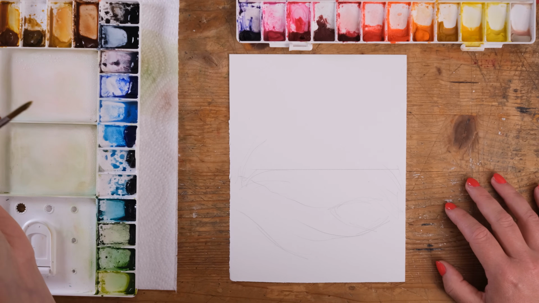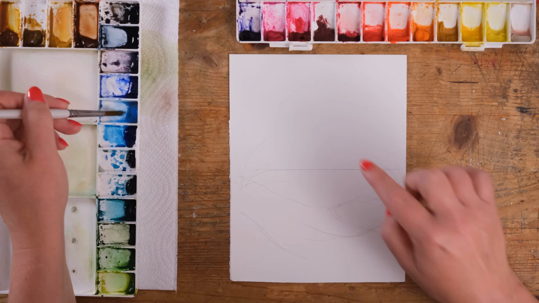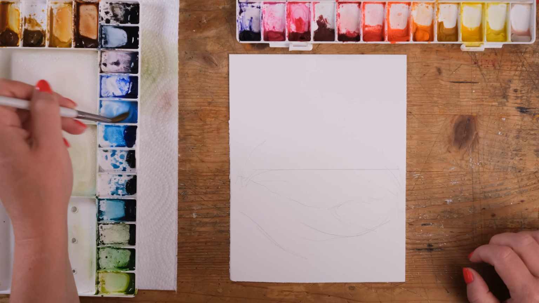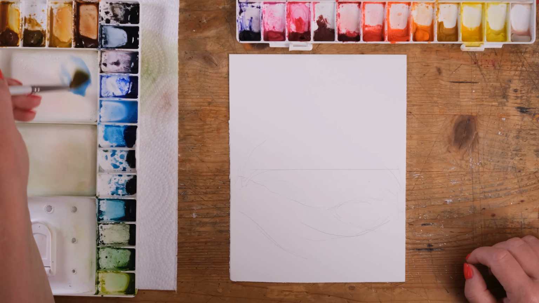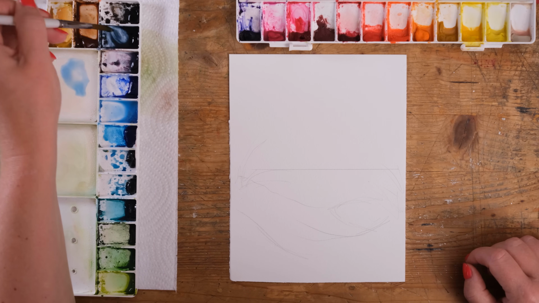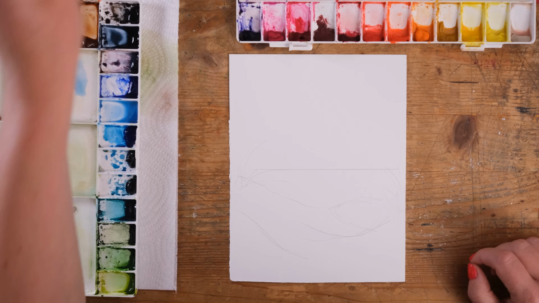And also another place where we find curves is in the sky. So we're going to do a lovely cloudy, overcast sky, the kind that I rather like seeing when I'm on a beach.